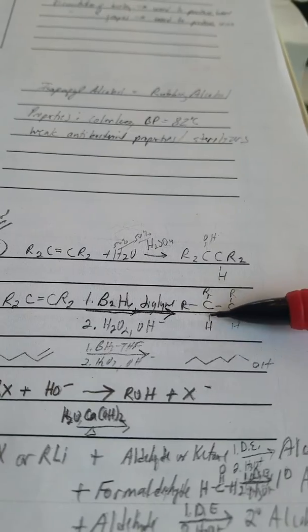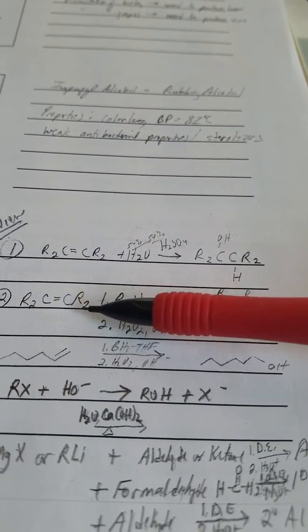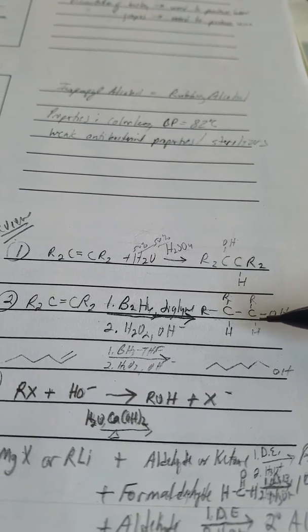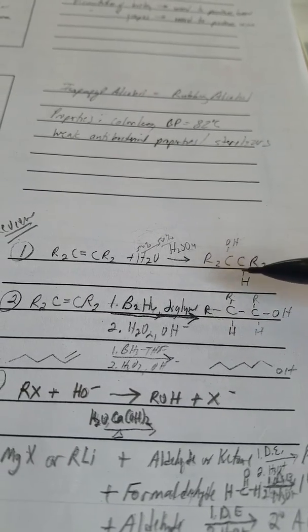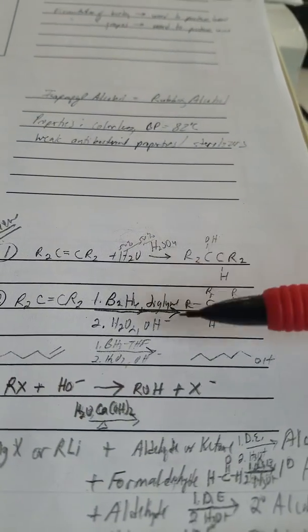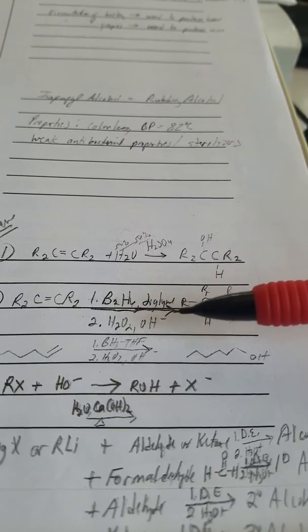Now remember, this one is going to be antimarkovnikov, so it's going to go in the less stable position, or the carbon that has the most number of hydrogens, whereas the top one follows the Markovnikov's rule, so it's going to go on the carbon that has the fewest number of hydrogens. This one is also a syn addition for the hydroboration oxidation.